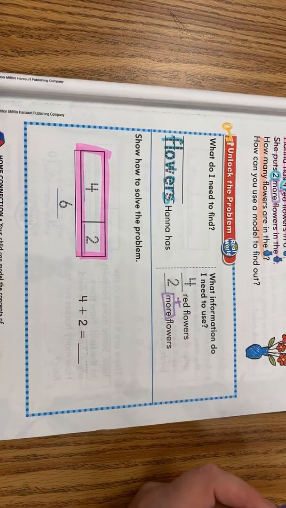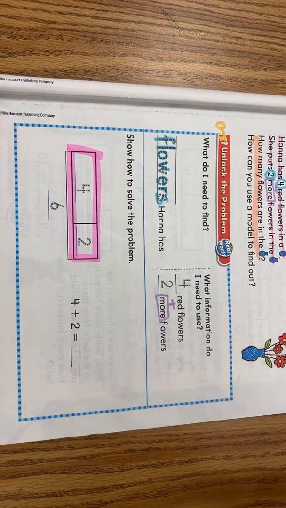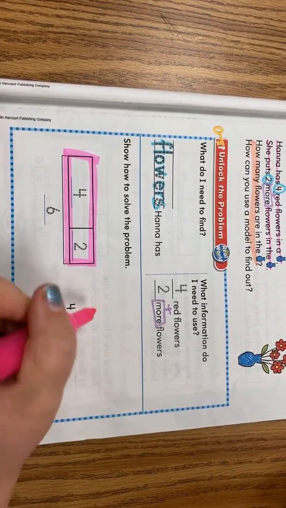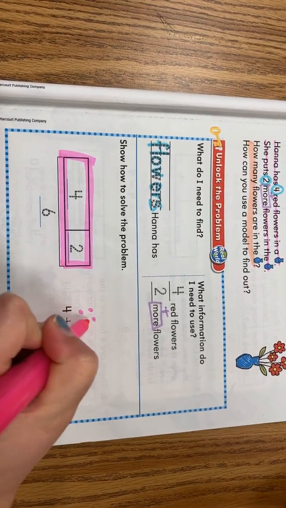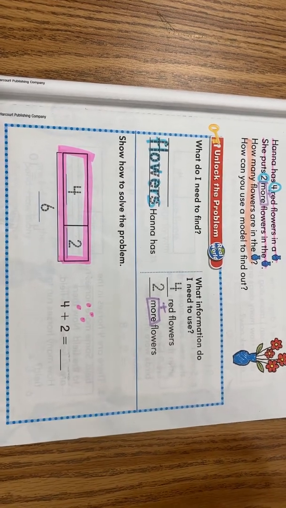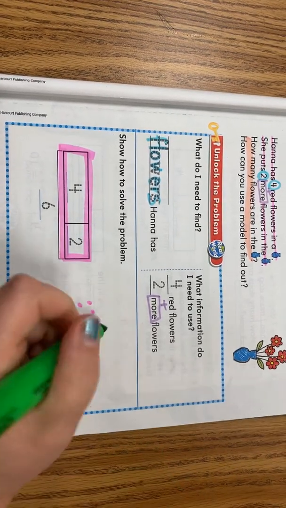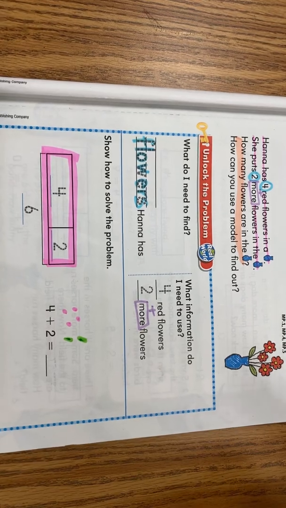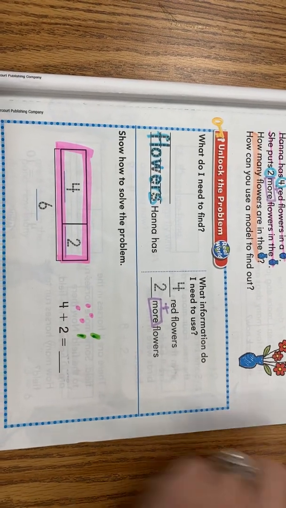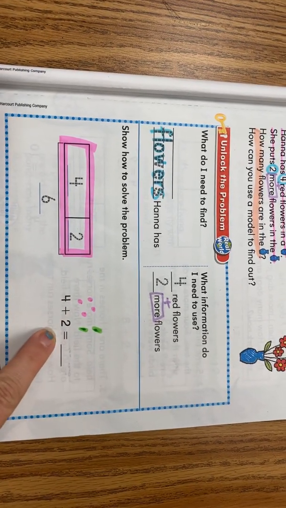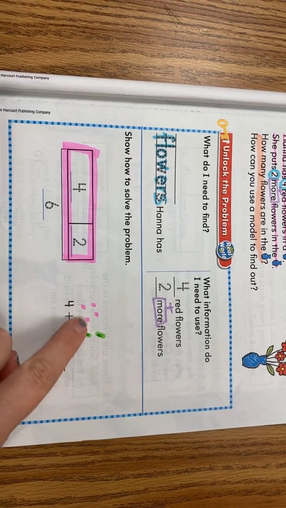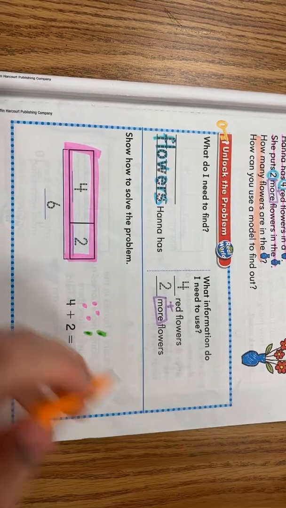So using our model from yesterday, so you'll have your 4, 1, 2, 3, 4, and 2 more. 1, 2. So this is going to help you solve your answer, your question. So 4 and 2 more is a total of 1, 2, 3, 4, 5, 6.